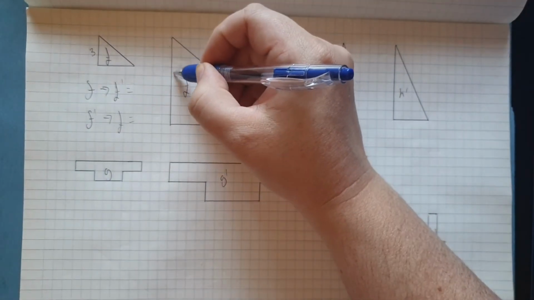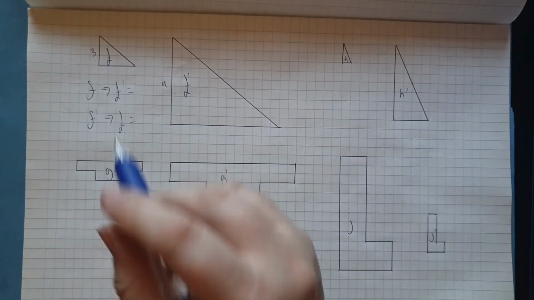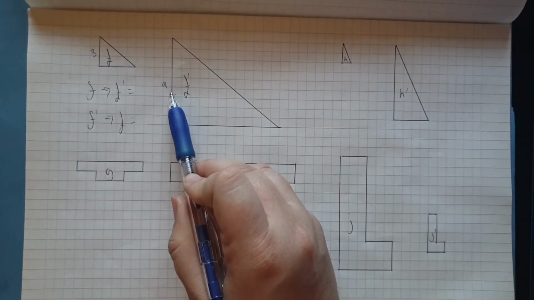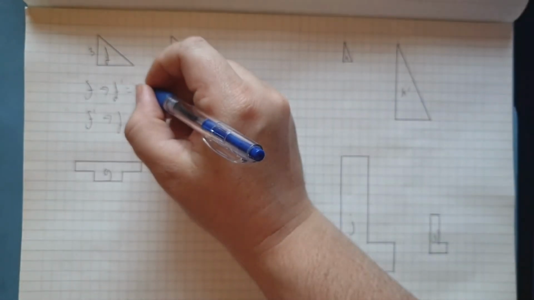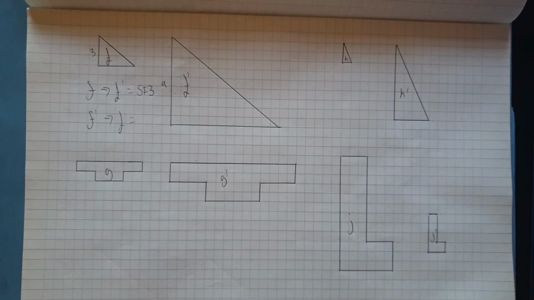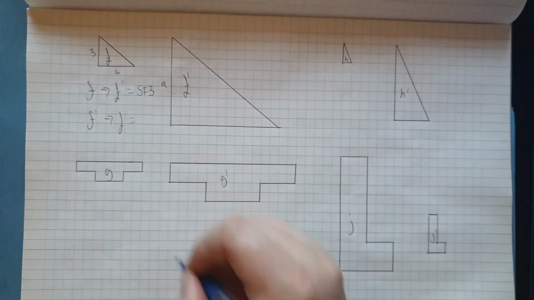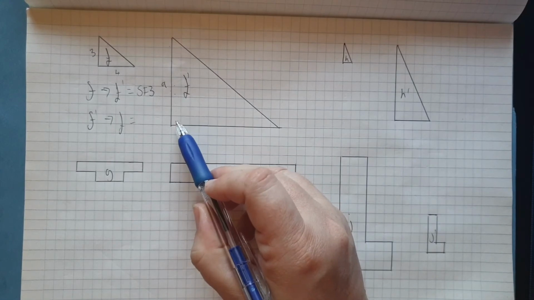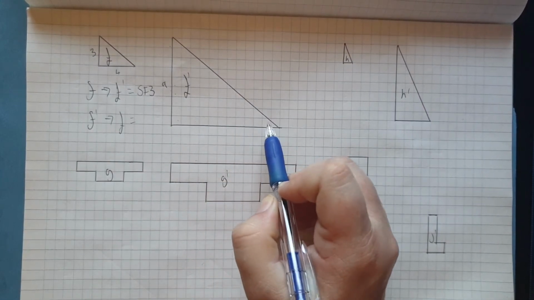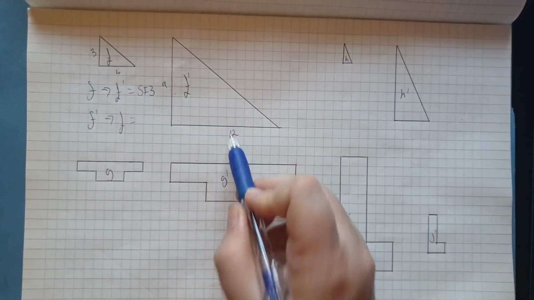1, 2, 3, 4, 5, 6, 7, 8, 9. What do we multiply 3 by to get to 9? Well, 3 times 3 is 9, so we are saying the scale factor is 3. Let's double check that. 1, 2, 3, 4. 1, 2, 3, 4, 5, 6, 7, 8, 9, 10, 11, 12. Excellent. And 4 times 3 is 12.